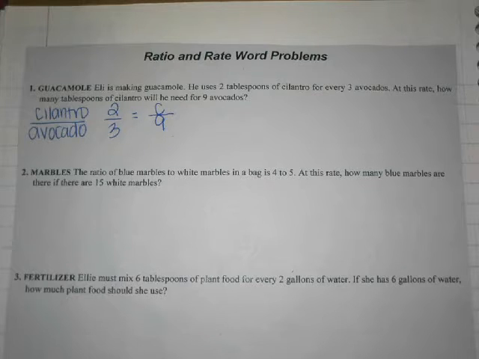Now, how have I taught you guys how to solve something like this? How could I solve this? Cooper? Yes, we used our ratio tables. You guys remember ratio tables? And we found equivalent ratios. So everyone grab a different color.